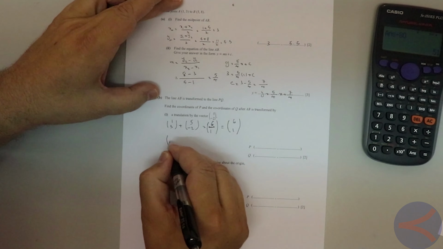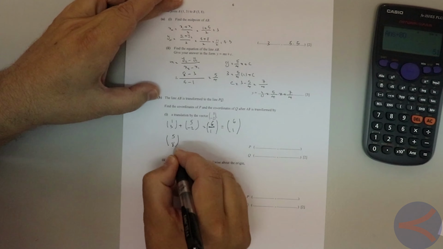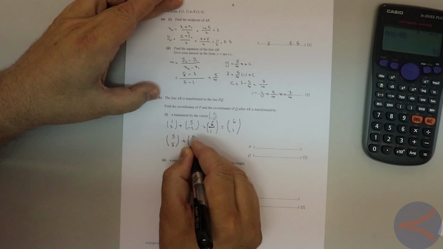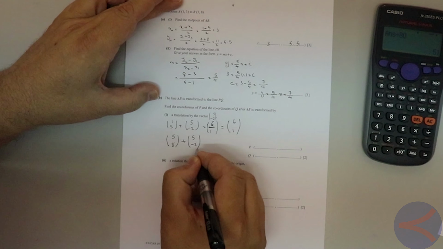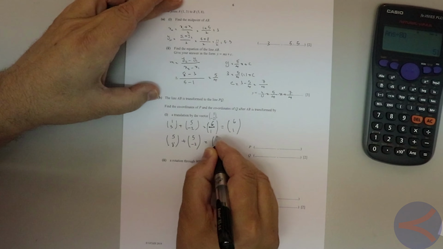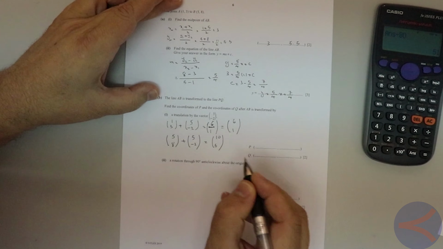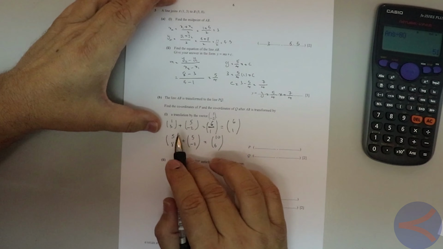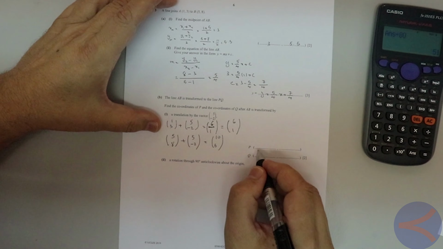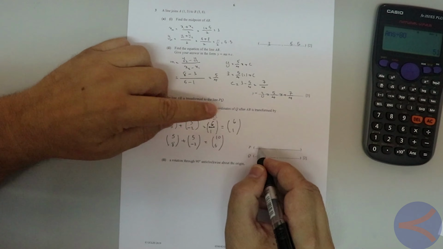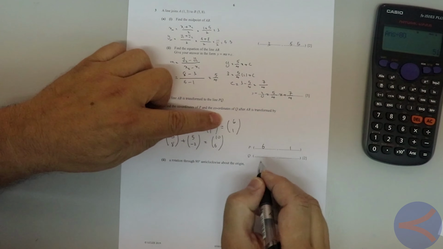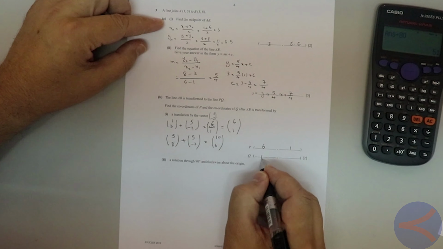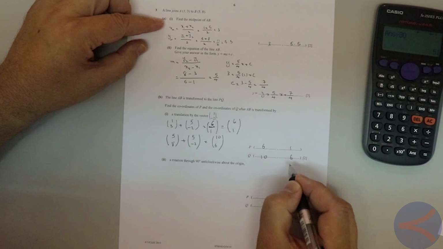Now, the other one is (5, 8). If you add the vector (5, negative 2) to that, you are going to get 10 and 6. Therefore, P will be (6, 1), and then Q will be (10, 6).